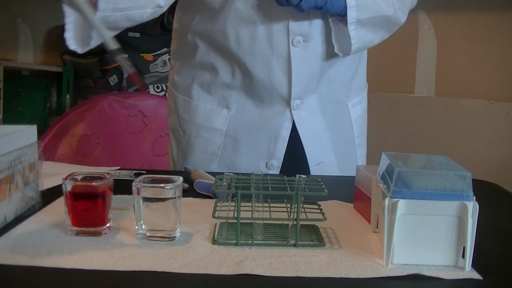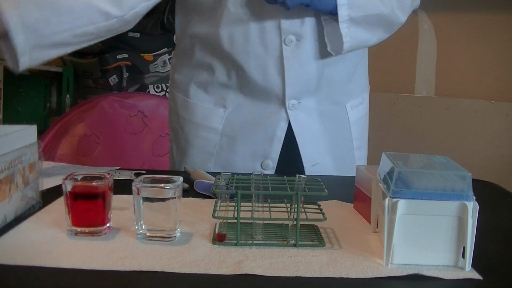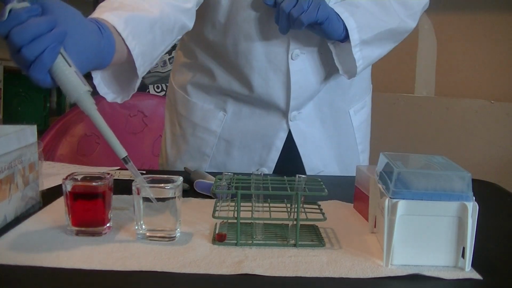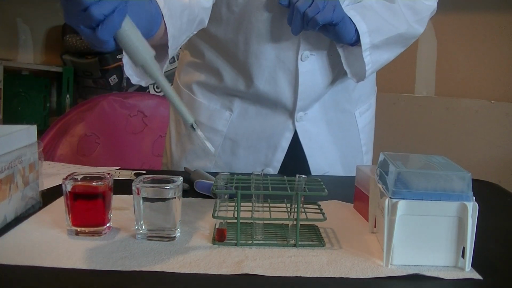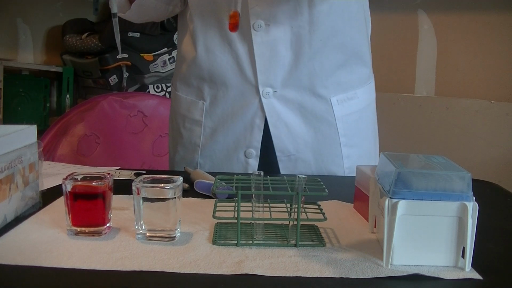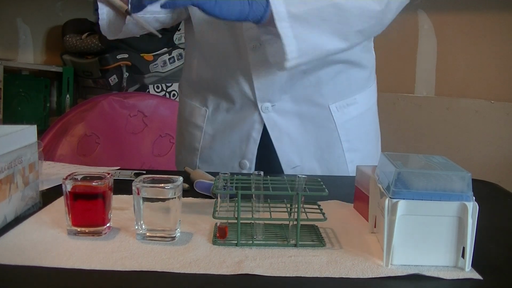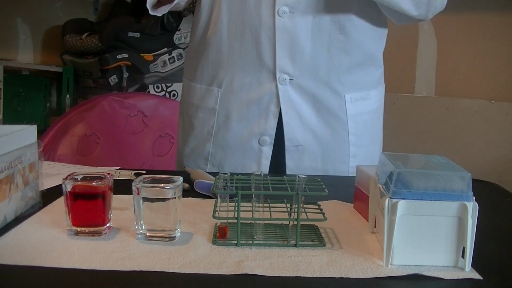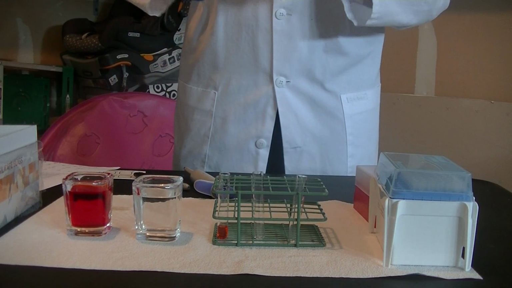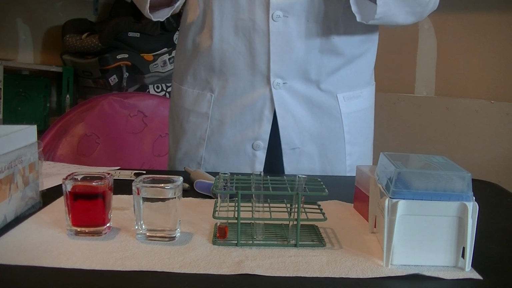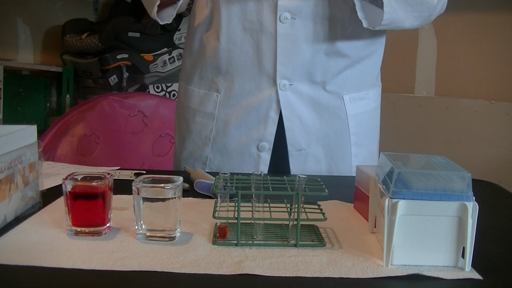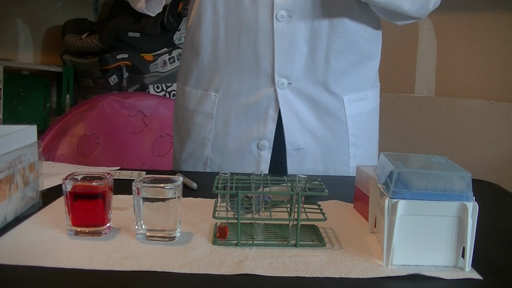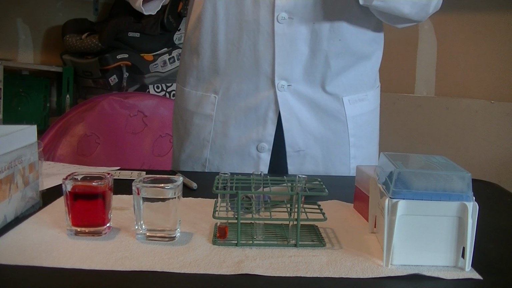So my 1 to 2 has 500. I'm getting a new tip for my water, and 500 to make 1 milliliter. I'm now setting my diluent pipetter to the 800 and my red solution pipetter to 200.